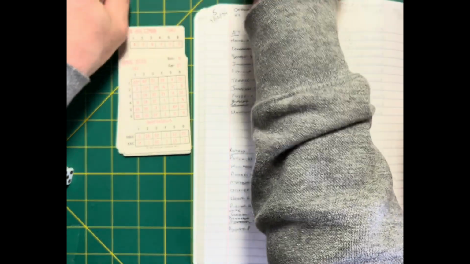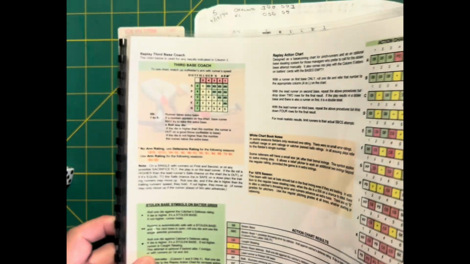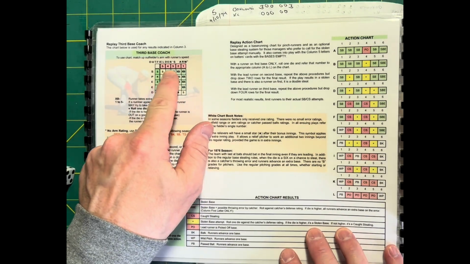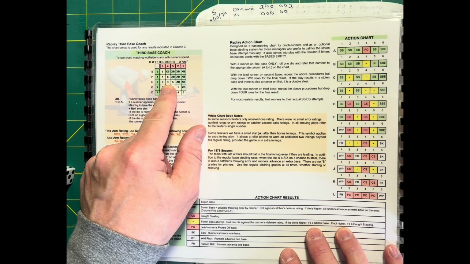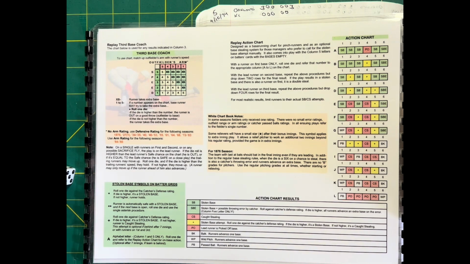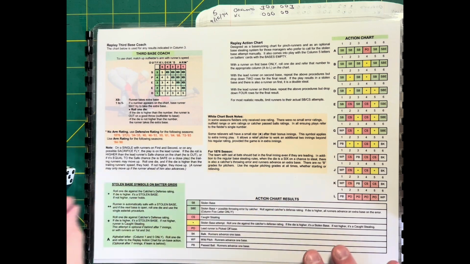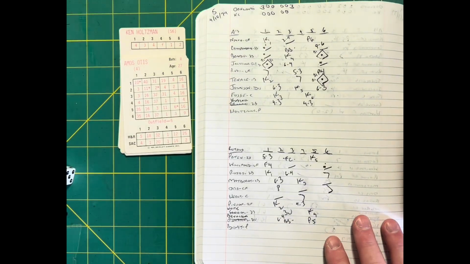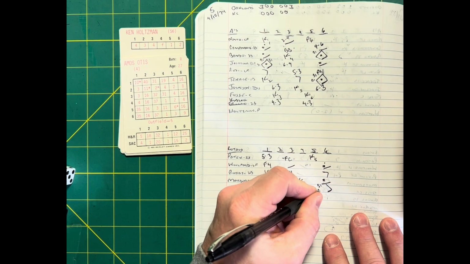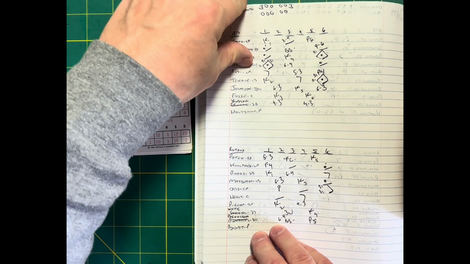So now we got to hit a chart. And here is our third base coaching chart right here. He's a 4, Mayberry's a 3, so we need a 4 or less, and Mayberry will score. And he does. So it's a double by Otis that scores 2 runs for the Royals, and that's going to get the Oakland bullpen going.